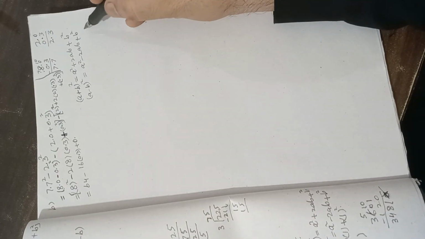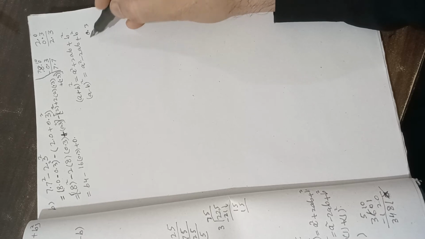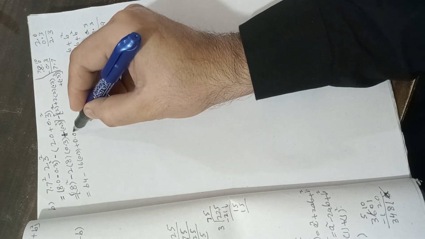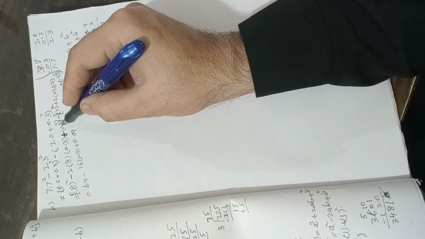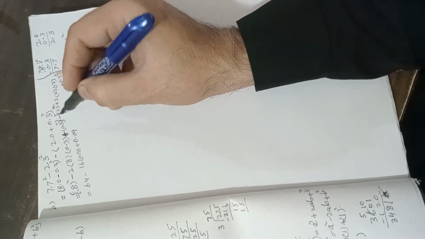Let us solve and see what the answer is. 0.3 multiply by 0.3. 3 3s are 9. The point is after 2 decimal places, one digit and other digit. There are 2 decimal places. So you will write 0 here, then you will write point. So answer is 0.09. When 0.3 square is opened, it will become 0.09.